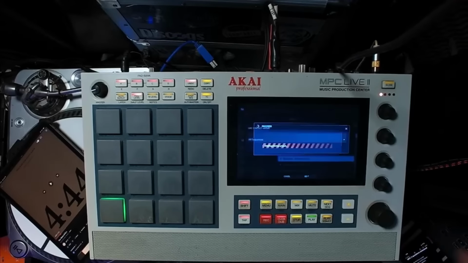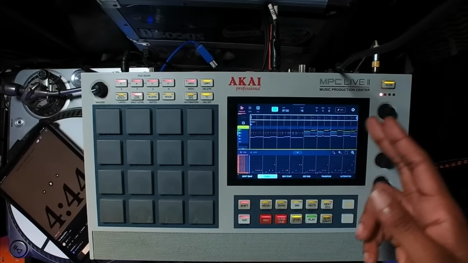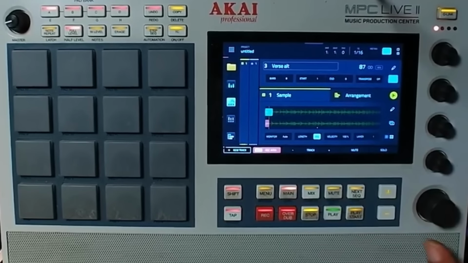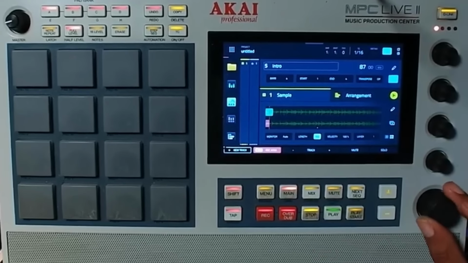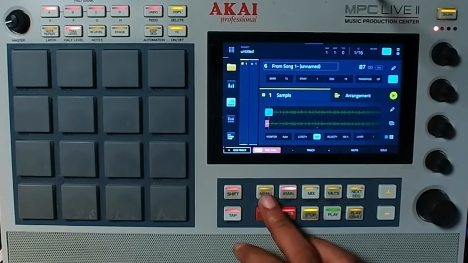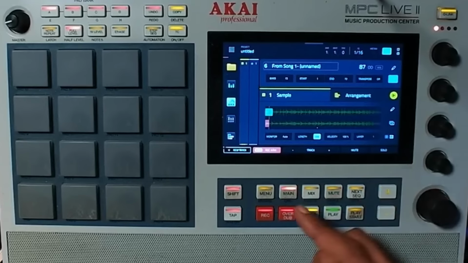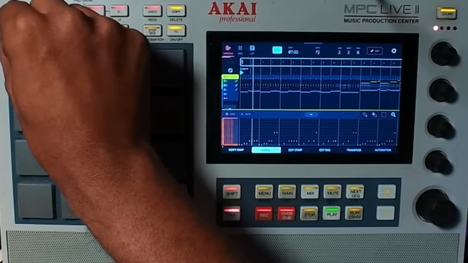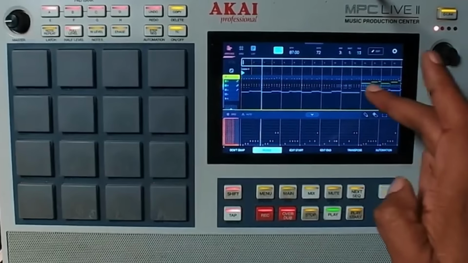So Alchemy Part 2, all sequences. Now I have another track pulled up. I see that I have a verse, a bridge, verse alt, hook, intro, and then I have from song 1 because I've already exported it back into the project. I did this a while ago, and this beat is very familiar. Boom. And you can hear the track, and you can see it too.